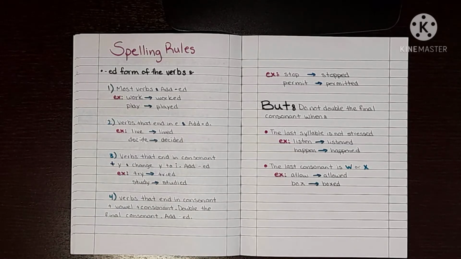The third one, verbs that end in a consonant plus Y. So when you see Y and before it a consonant, you take off the Y and you put an I and then you add an ed. Like try, tried. So try, before the Y is an R, which is a consonant. So we take off the Y, we add an I, and then we put the ed.